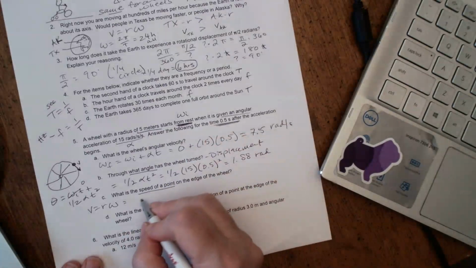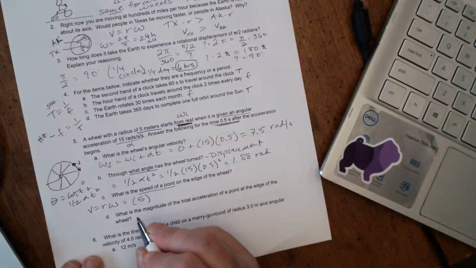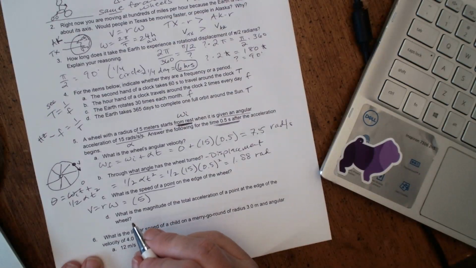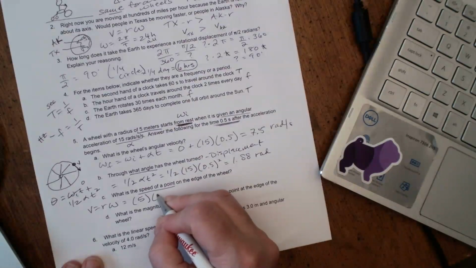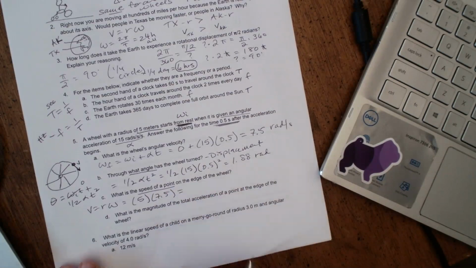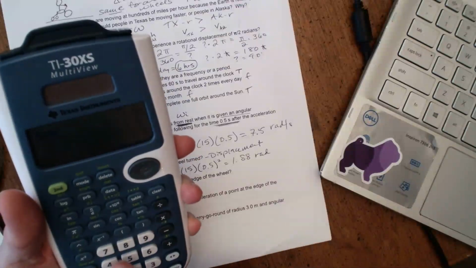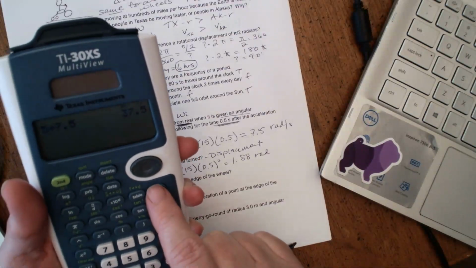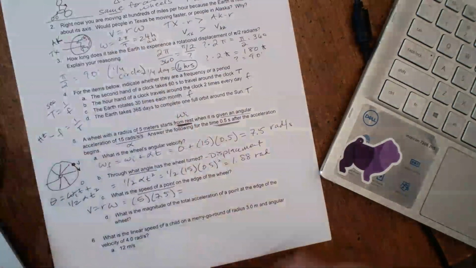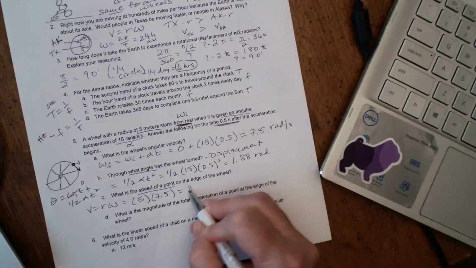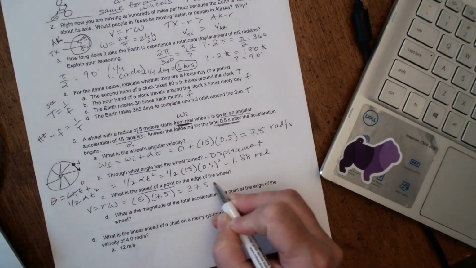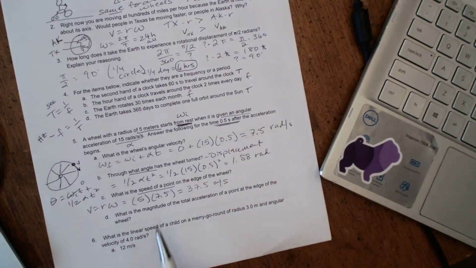They give me my radius is 5 meters, and I figured out that my angular velocity was 7.5 in part A. So that gives me 37.5 meters per second. That's going to be in meters per second, because this is meters and this is radians per second.